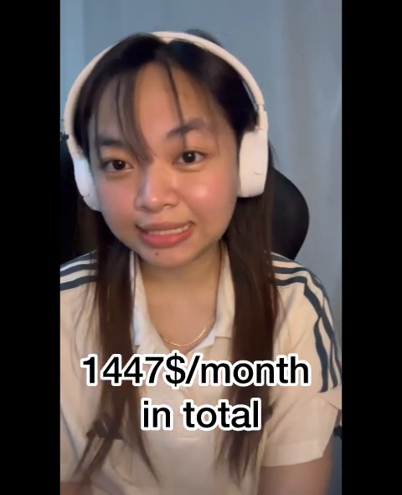And then for the grocery, let's say it's around 200 per month. So if I add those spendings in total, 200 plus 1,247, it should be 1,447 per month, and that's the rough spending per month for me. But I haven't added the spending for eating out yet. This is just the rough calculation for each month.